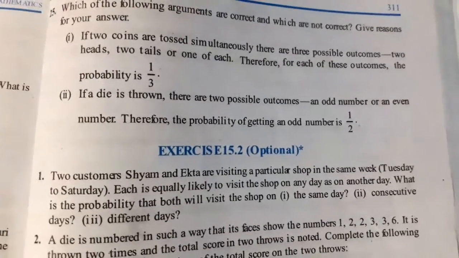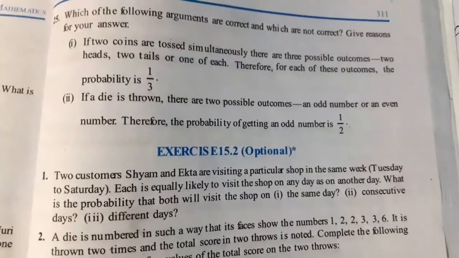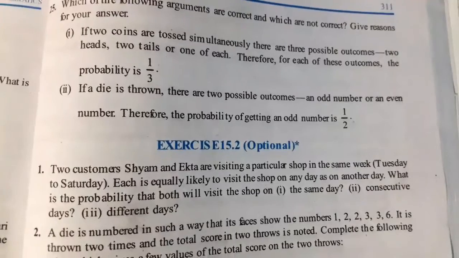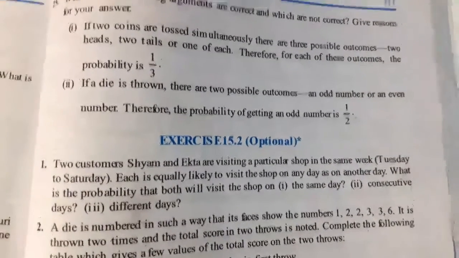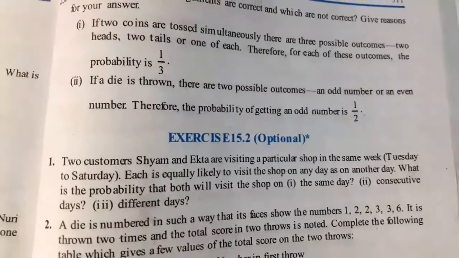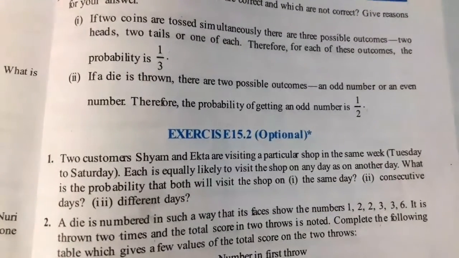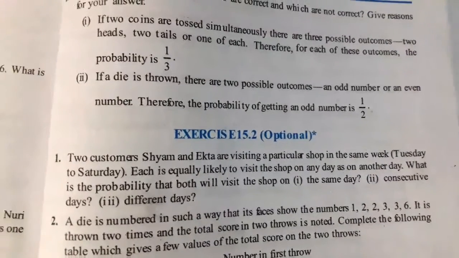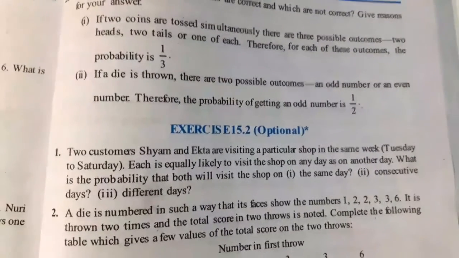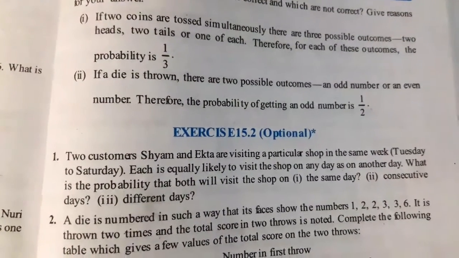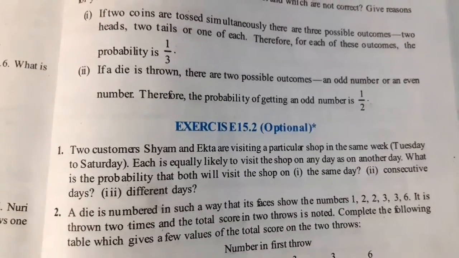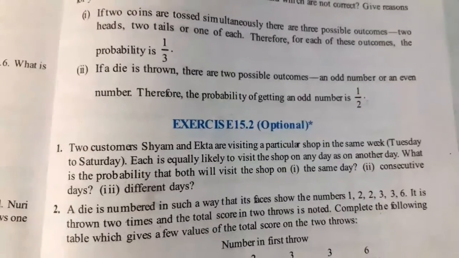The next question: if a die is thrown, there are two possible outcomes, an odd number or an even number. Therefore, the probability of getting an odd number is 1 by 2. That is correct, because we have seen already that if a die is rolled, the even numbers possible are 2, 4, 6. Total number of outcomes is 6, so the denominator is 6. Getting an even number is favorable for 2, 4, 6, so 3 by 6, that is 1 by 2. Of course, getting an odd number is also the same. 1, 3, 5 are odd numbers, so 3 by 6 again.